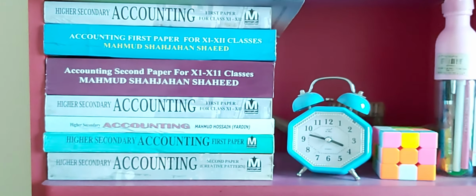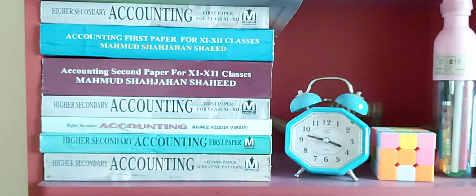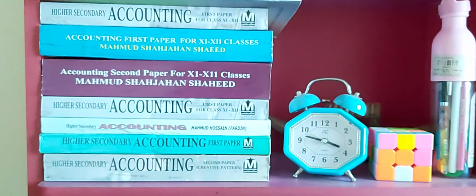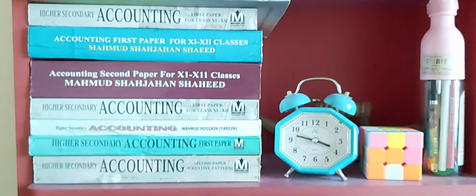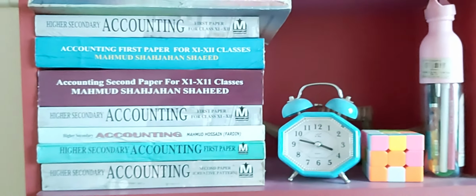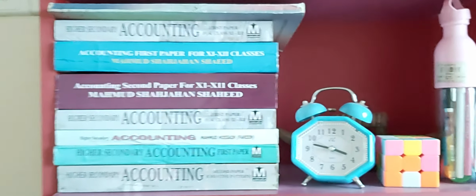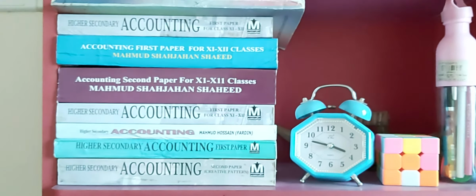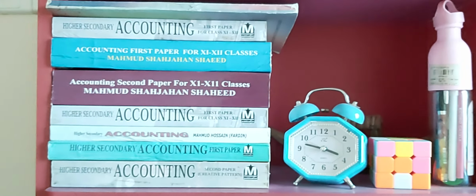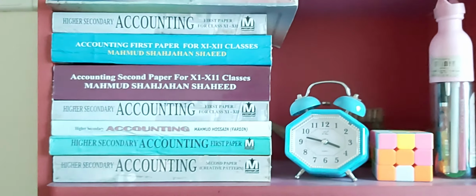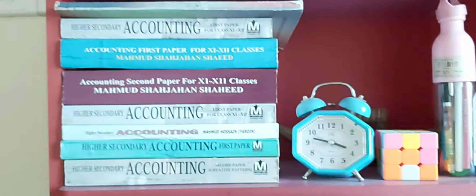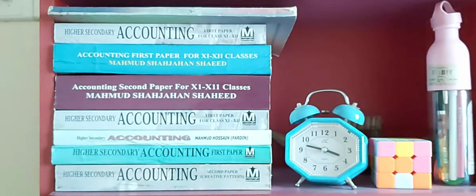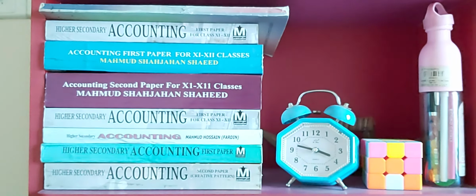Requirement B, determine the total amount of expenses. Requirement C, determine the amount of revenues. I think you will solve this problem at home, and inshallah you will do it yourself.